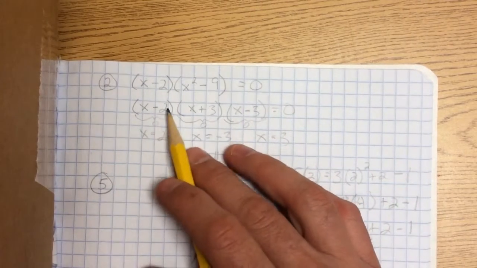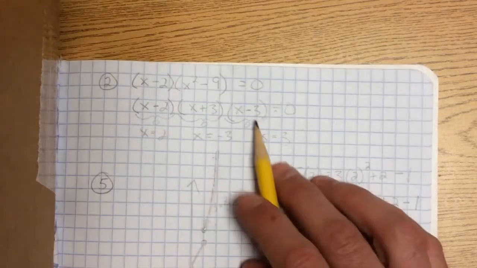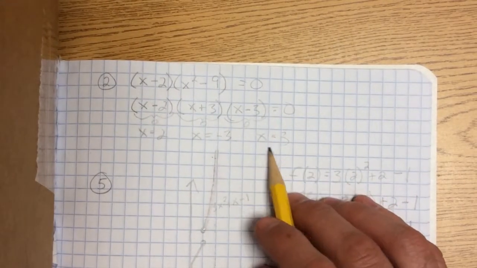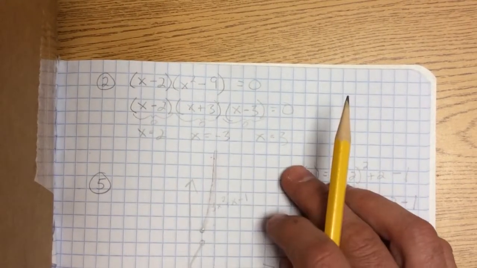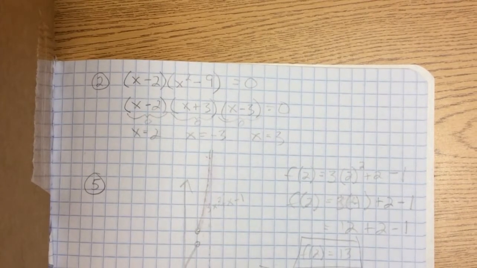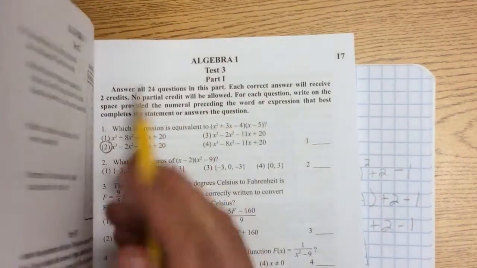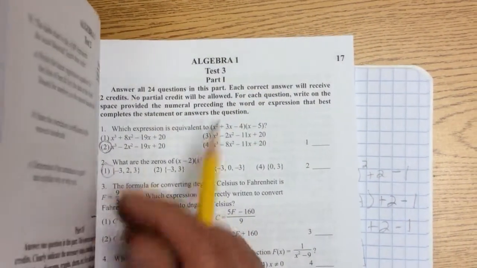So what value of x will make this equal 0? 2. What value of x will make this equal 0? Negative 3. And what value of x will make this equal 0? 3. So here are the three values of x that represent the zeros of the function. And that is choice 1. So that's choice 1. Okay.